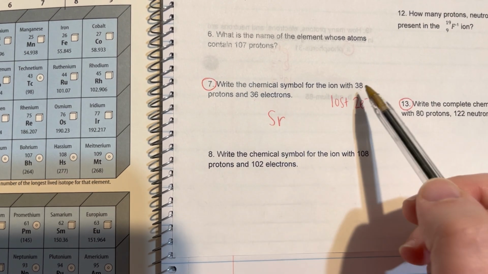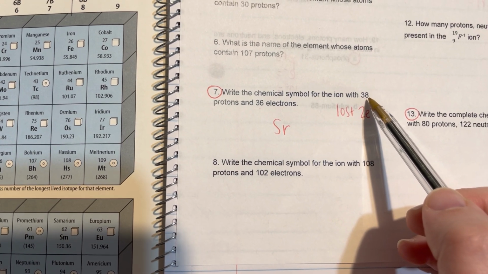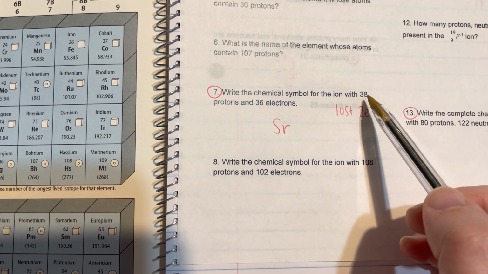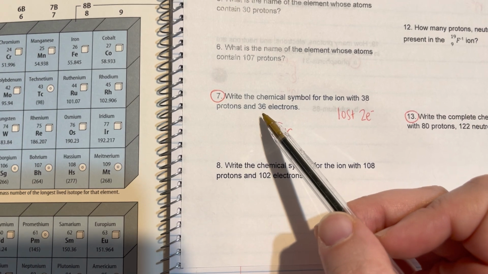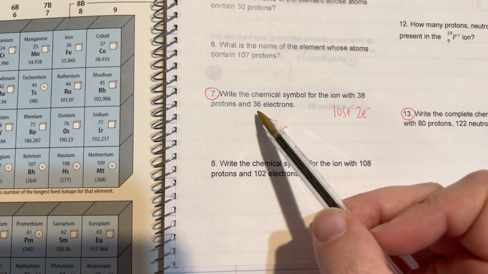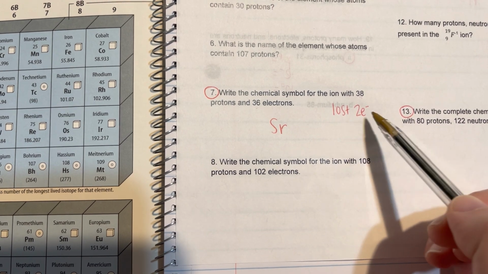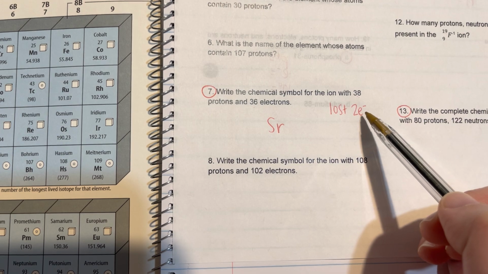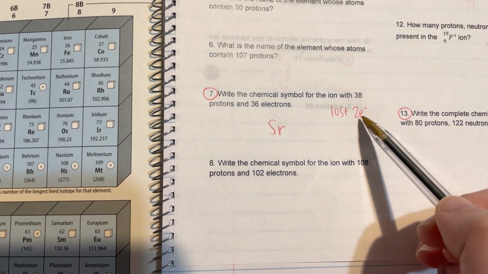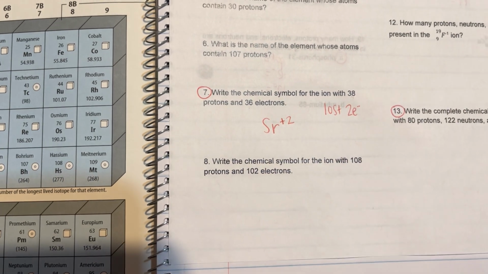Sorry, I would have had to have lost 2 of my electrons to get from 38 to 36, because if it was neutral, it would have 38 electrons. So I lost 2, and remember, if you get rid of negative things, you're becoming more positive. So I would know that this is plus 2.